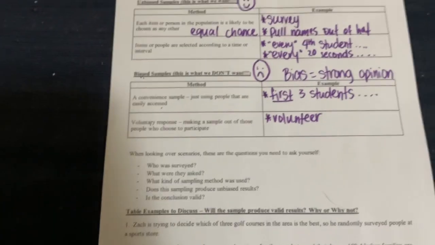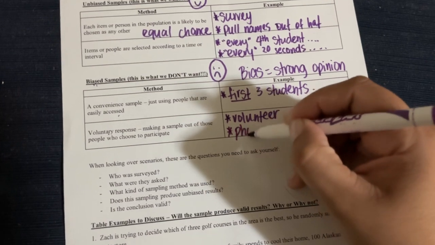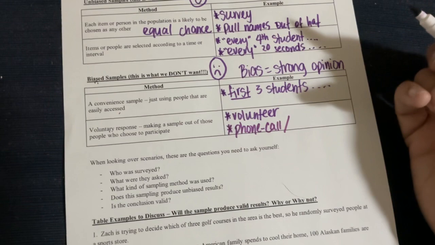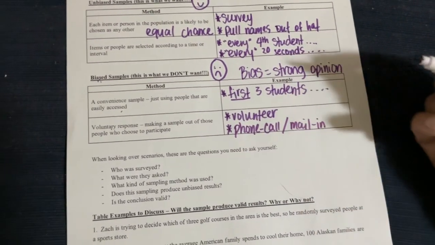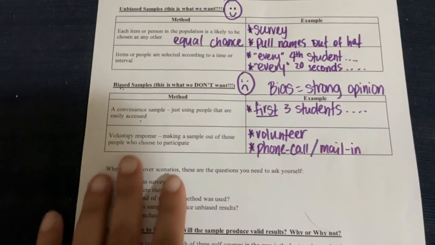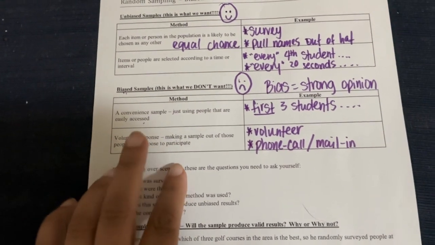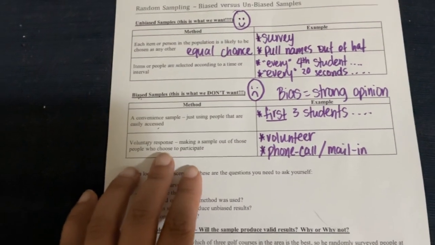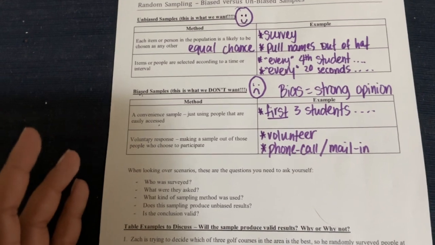The other method would be if you are answering phone calls or text messages, talking about surveys or a specific topic, anything that's in the mail where you have to complete it and mail it back for your opinion. That is typically a voluntary response. This is usually the worst type of bias because you are going to get the least number of responses back. You kind of want to have a good sample size. Voluntary doesn't help you with that.